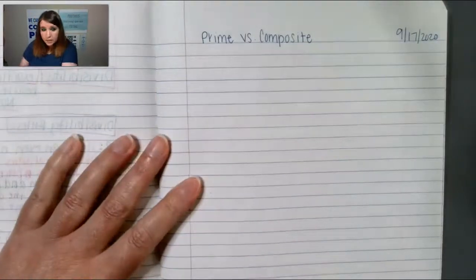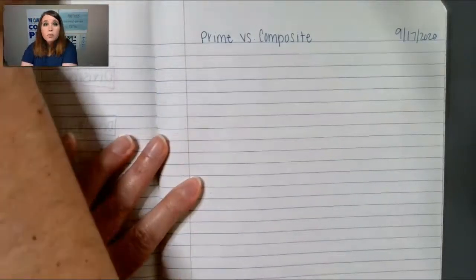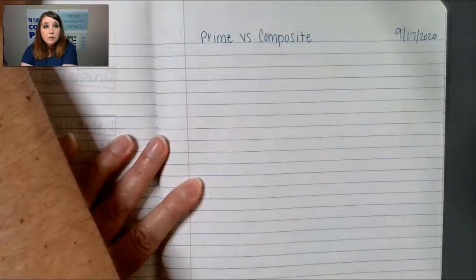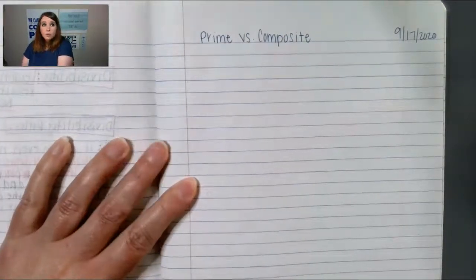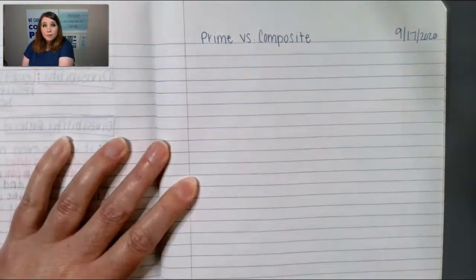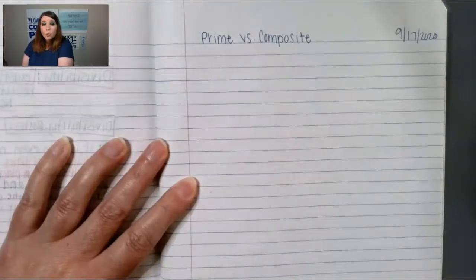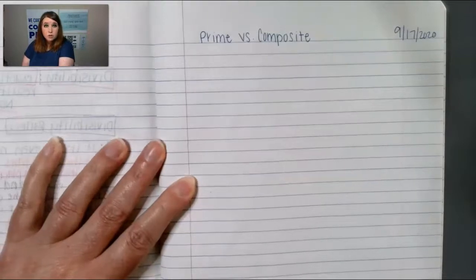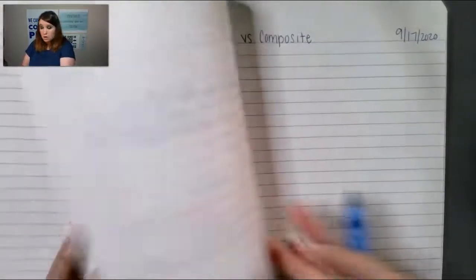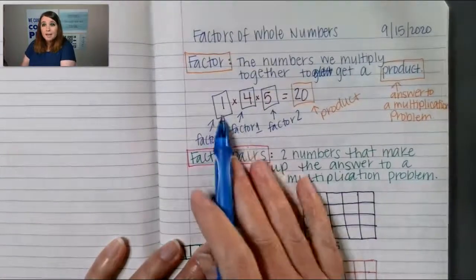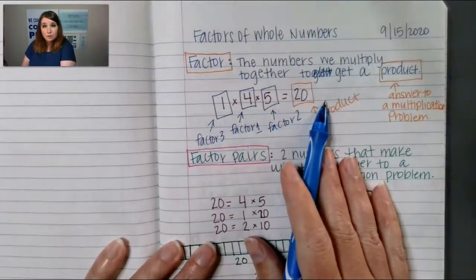All right. So first, I want to talk about the word prime. So prime means a whole number that has only two factors. And we know from 2 days ago that factors are the numbers that we multiply together to get the product.